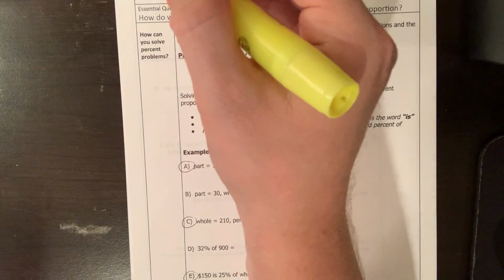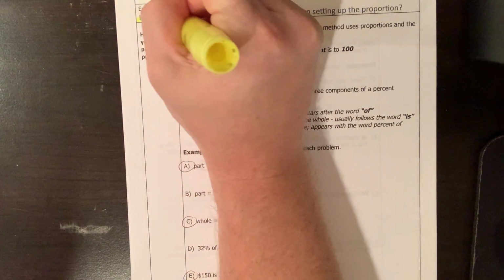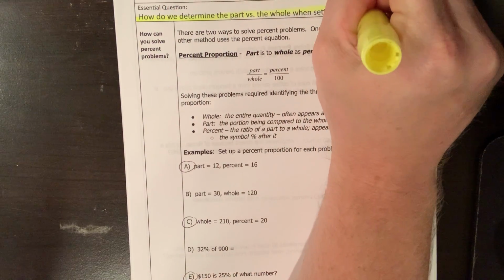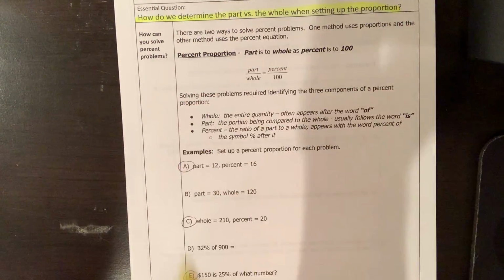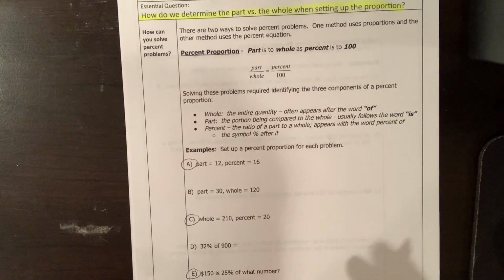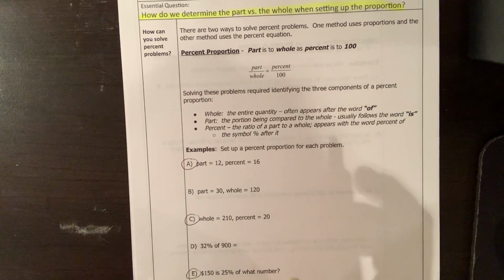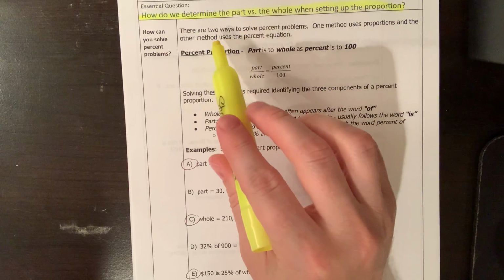Okay, so this lesson is all about percent calculations. And our essential question is, how do we determine the part versus the whole when setting up the proportion? Well, what does it mean by part and whole? Okay, well, we'll go down to our notes.